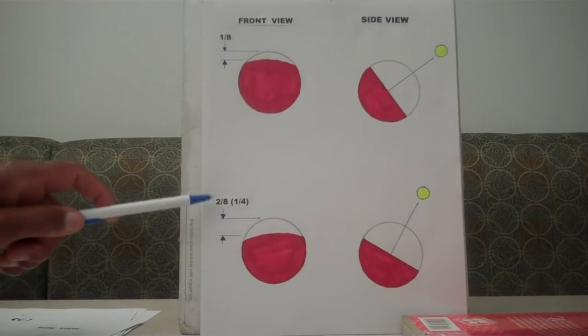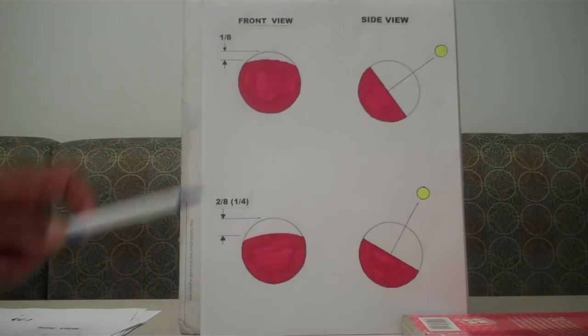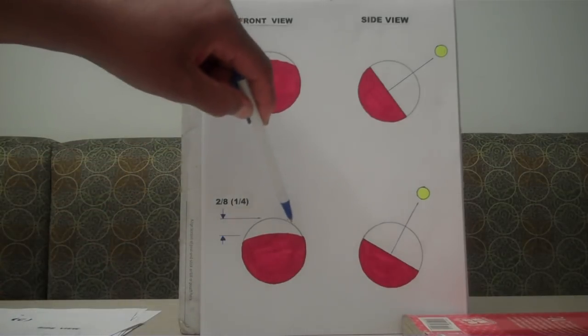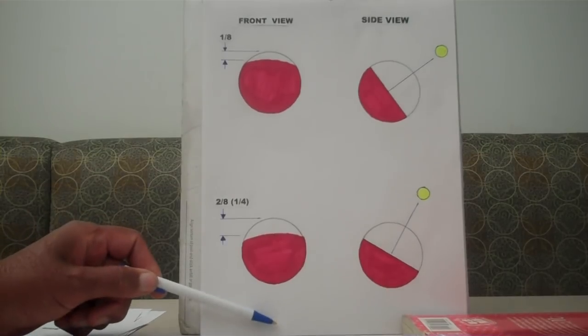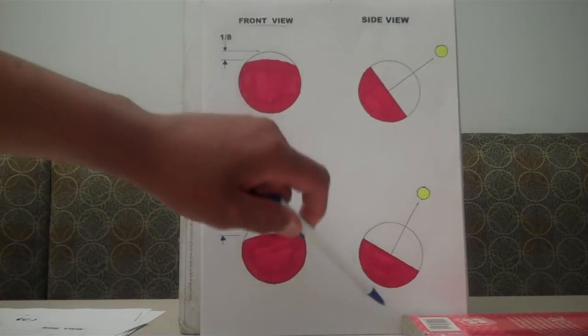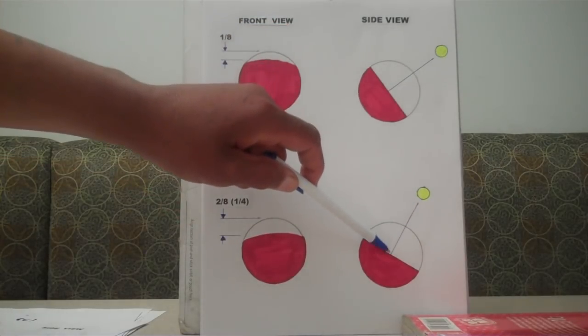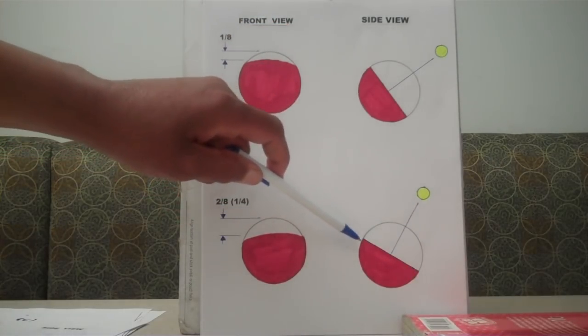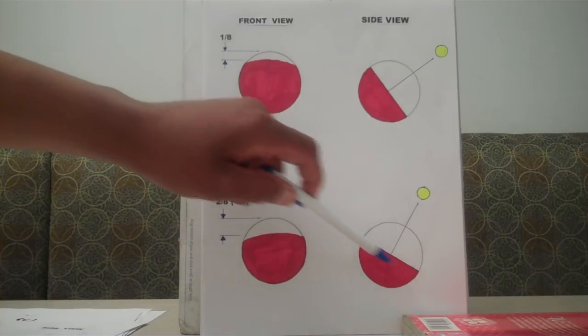Now, if this is a 2/8 moon, it'd be 1/4 or a quarter moon, and it would look like this. A quarter moon would be this much lit up, and right here, where you are on the earth, looking up at it, it looks something like this. If you went to the side of it, the sun would be here at a 90-degree angle, and it would be a half moon angle looking like this.